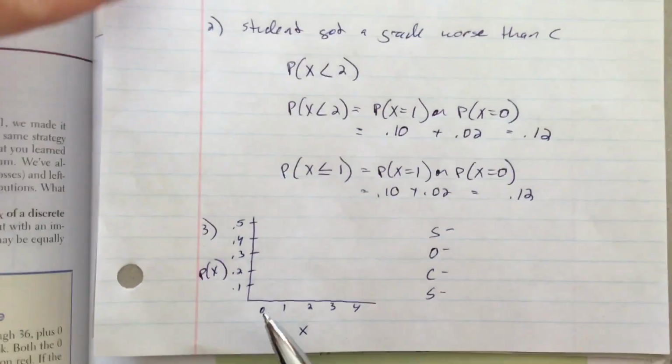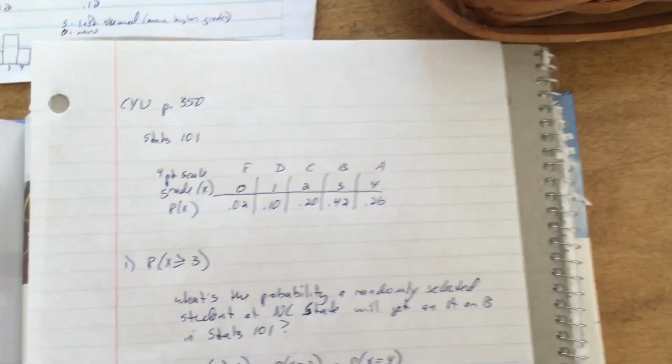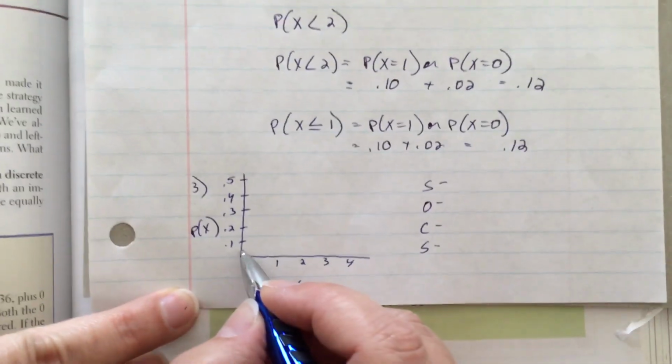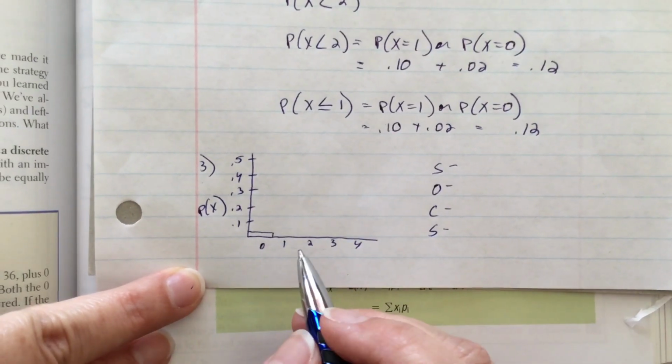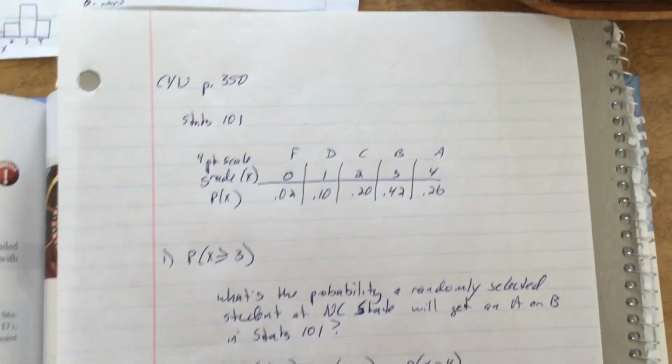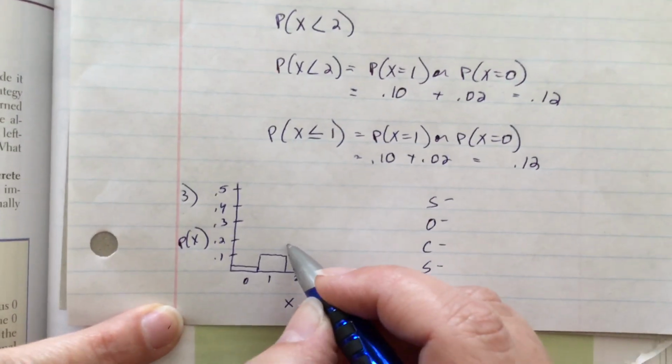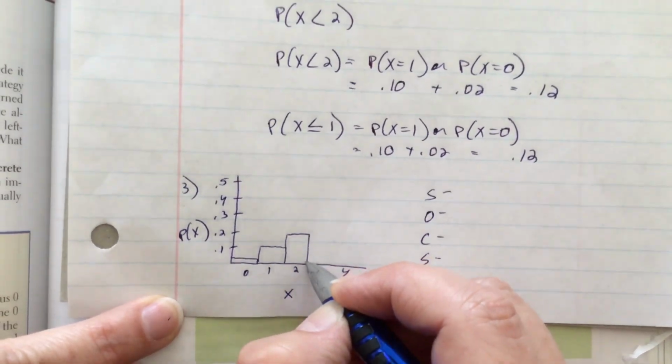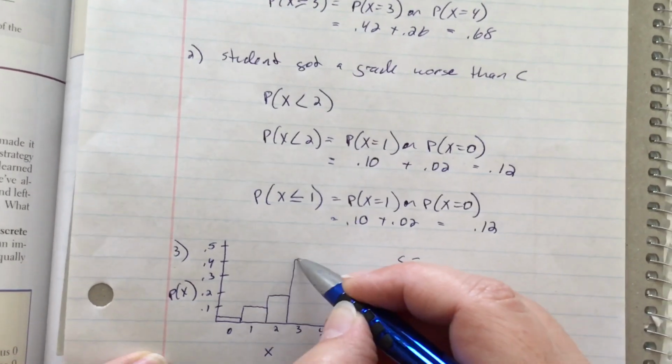The probability of an F, the random variable 0, is 0.02, so that's really small. A D, or random variable 1, is 0.1. A C is 0.2. A B is 0.42, pardon me. And an A, or a 4, is 0.26.